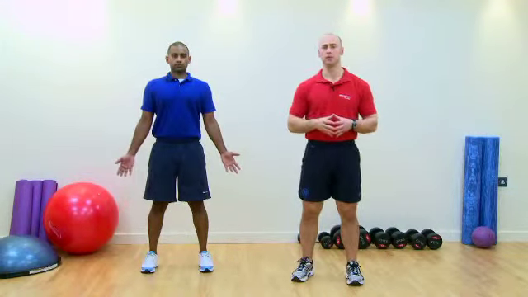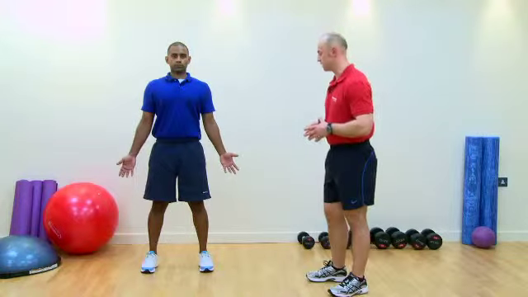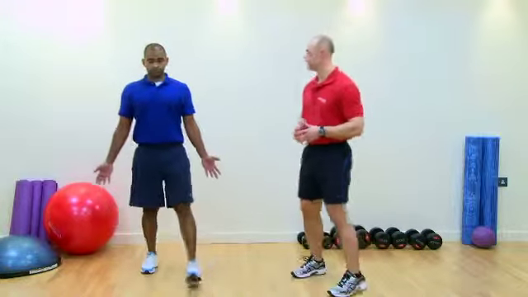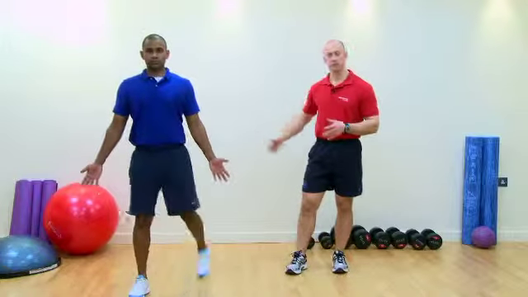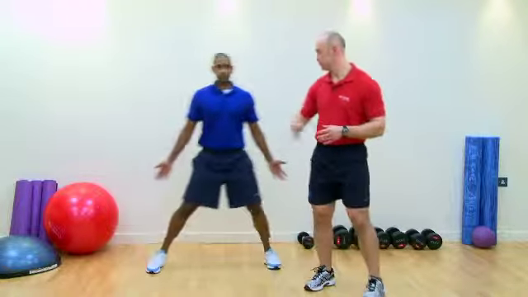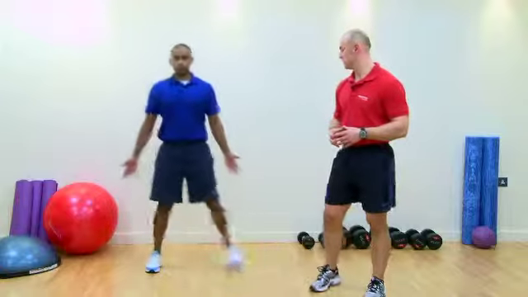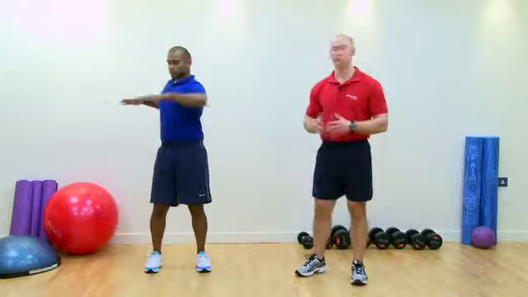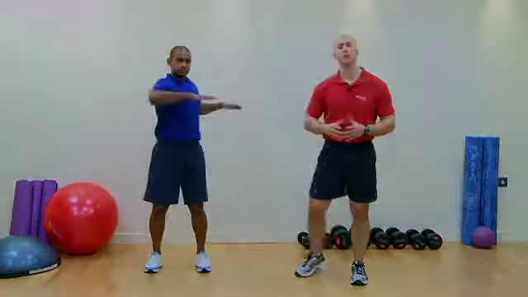in a sports environment. So let's quickly look at those again. So we go forward, sagittal, backward, still sagittal, come laterally, now frontal, and then we have our transverse plane, our rotation. So those are planes of motion.